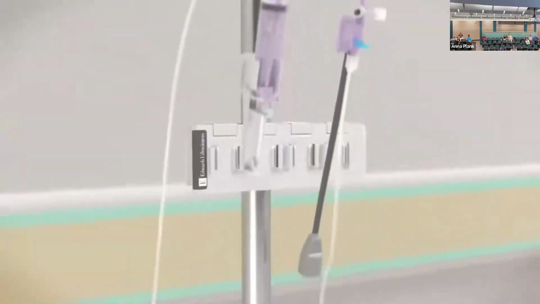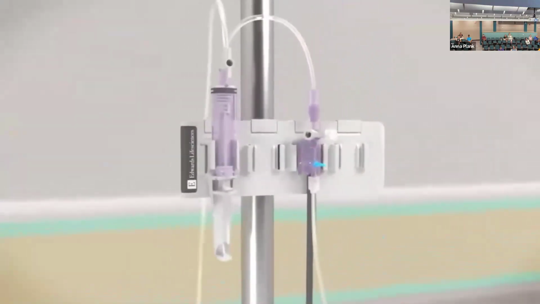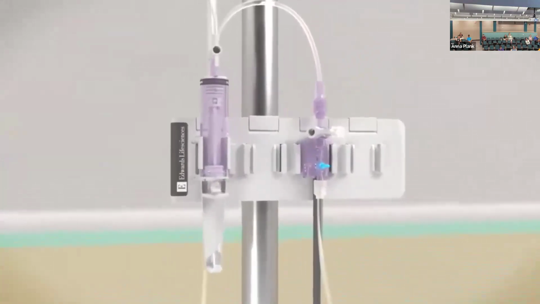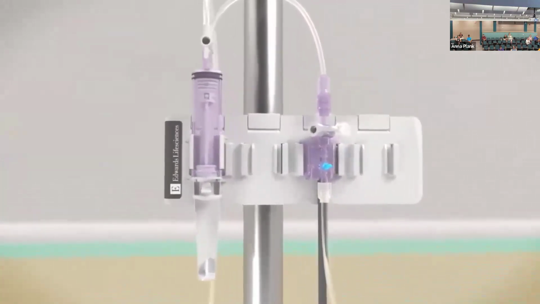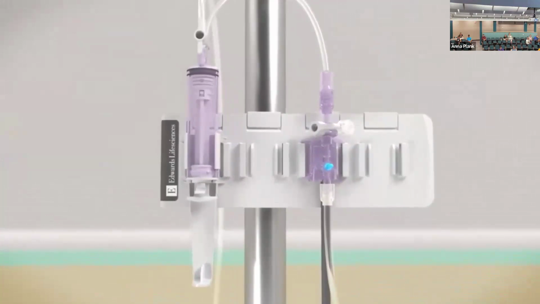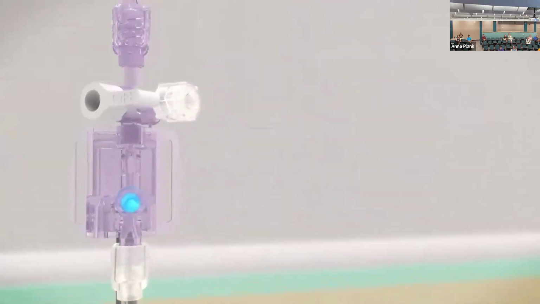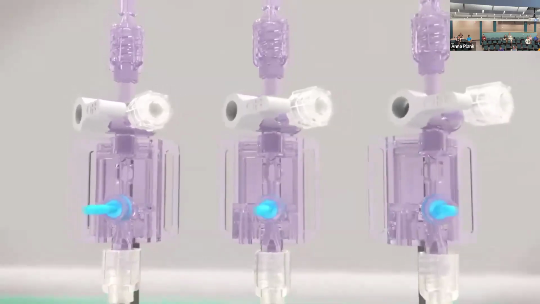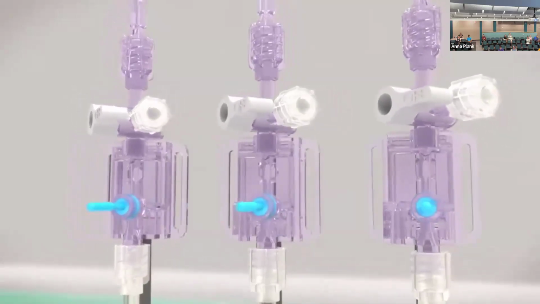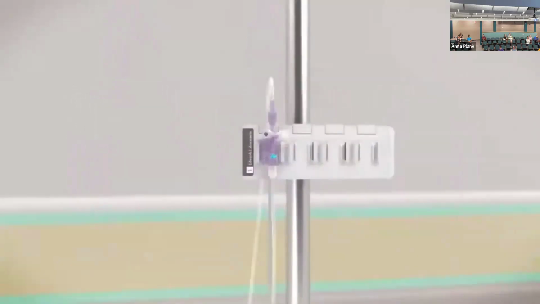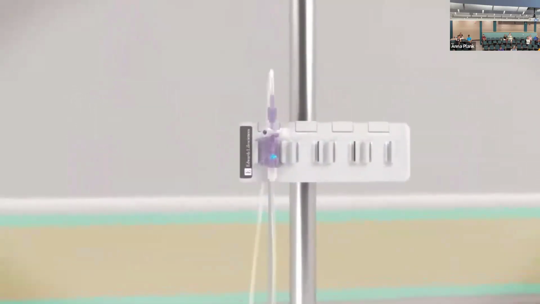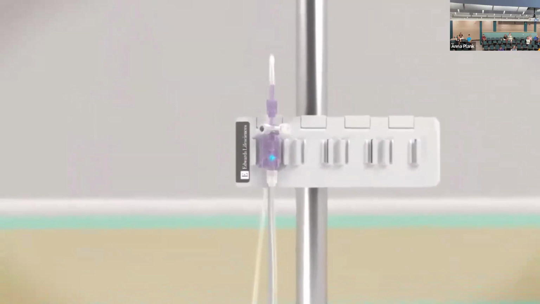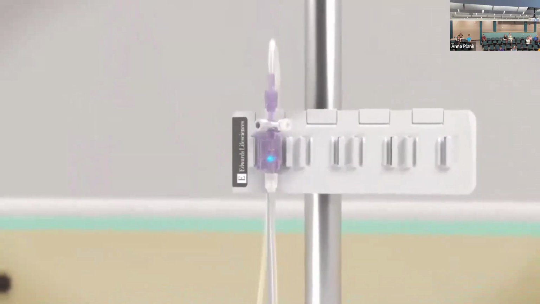TrueWave disposable pressure transducers can be paired with Edwards Vance systems to create a single integrated pressure monitoring and closed blood sampling system. TrueWave transducers are available in single, bifurcated, and trifurcated forms to suit your patient needs. The following animation demonstrates best practice in the setup of a single TrueWave disposable pressure transducer.